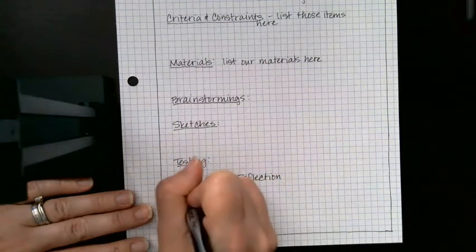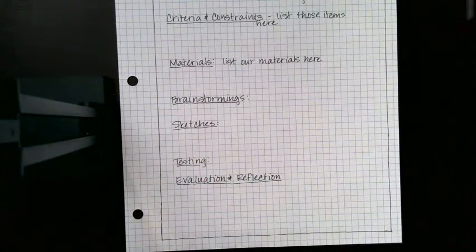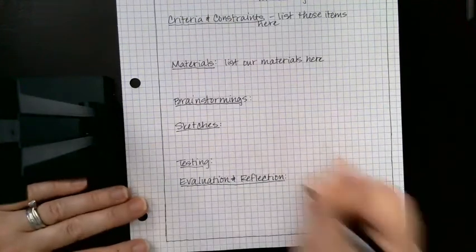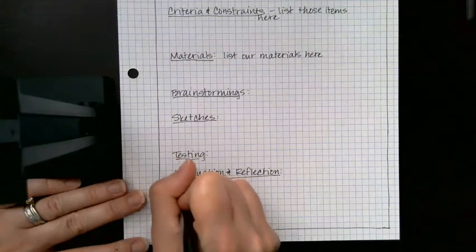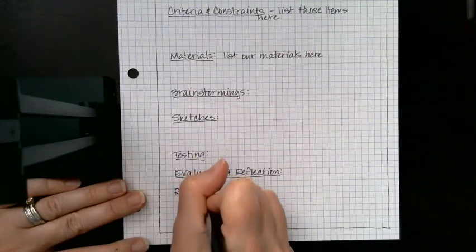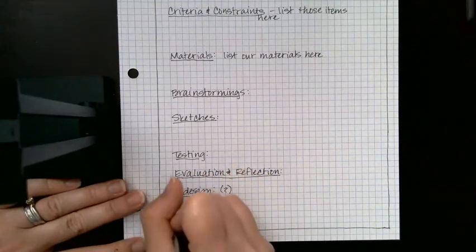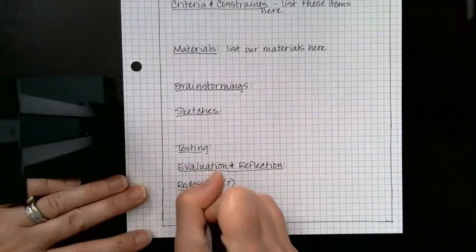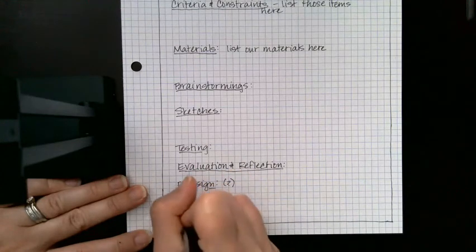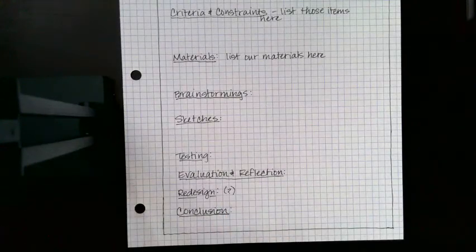Now, some of you are saying this takes a lot of time. It's going to take a bit of time the first couple times. Then it becomes more natural. So we have evaluation and reflection. We might have redesign. And then we'll have a conclusion. Like I said, not all on the same page. Sometimes we will just have pages of all sorts of sketches. This is a document that logs what you've been doing.